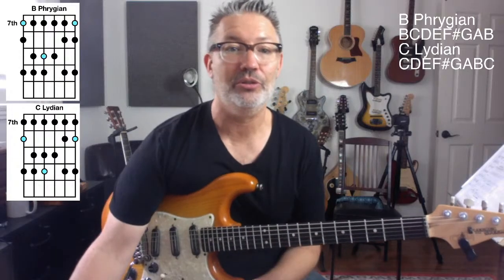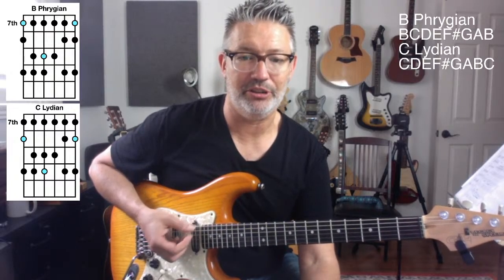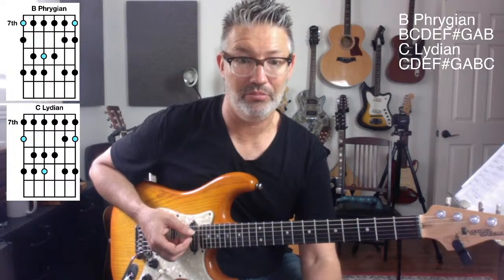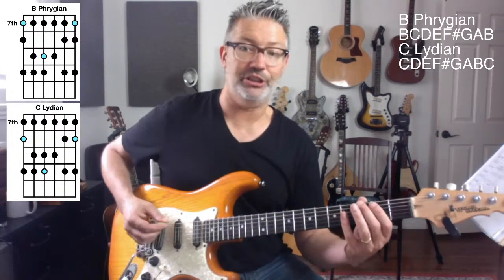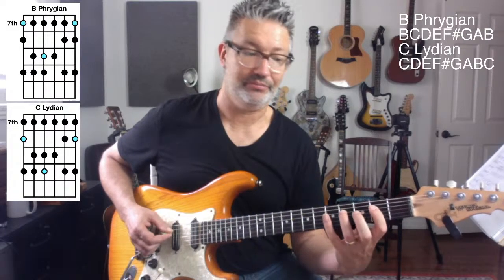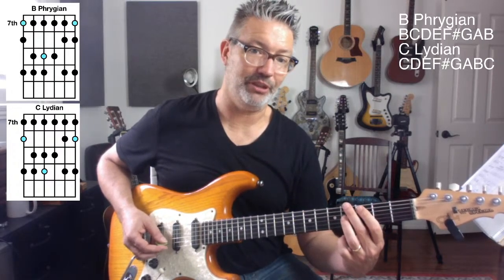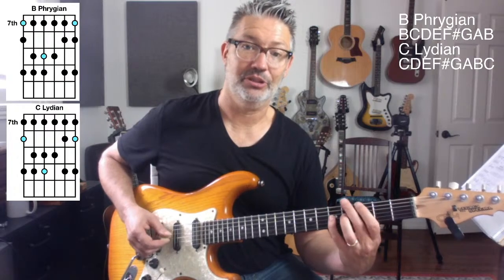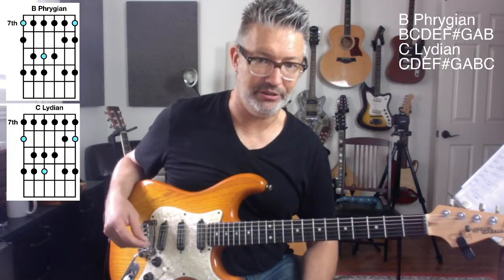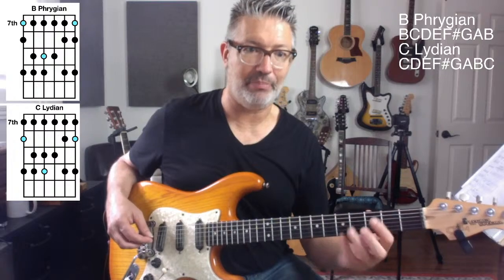I can have a Phrygian scale here in the first position. I could have a B Phrygian scale here. Just to give you a quick reminder, this is the G major scale. If I start on the second note, that's A Dorian. If I start on the third note, that's B Phrygian. So anywhere I have a G scale, I can play all 7 modes in the key of G. It's not necessarily CAGED based, but this one is.